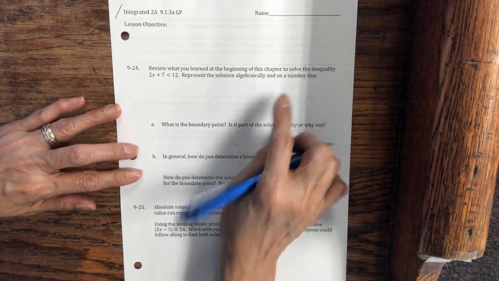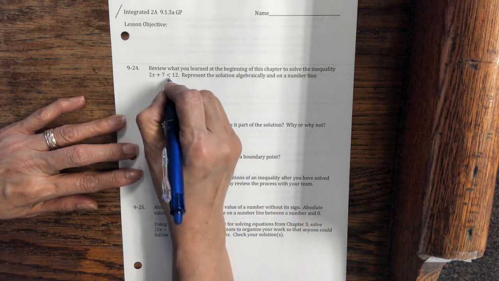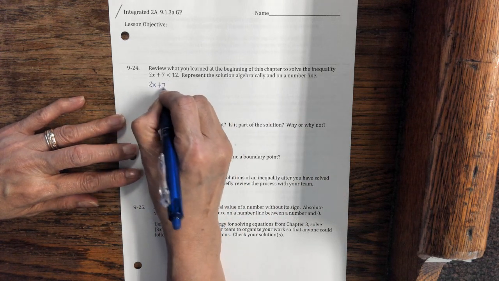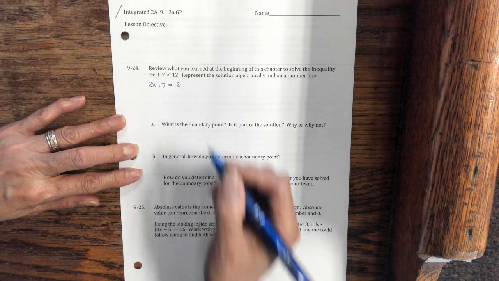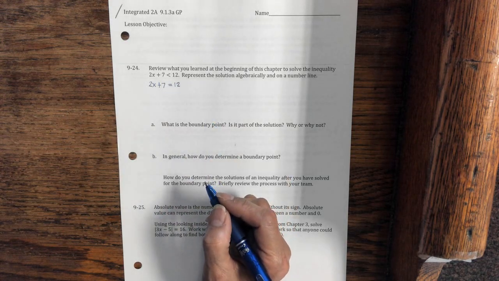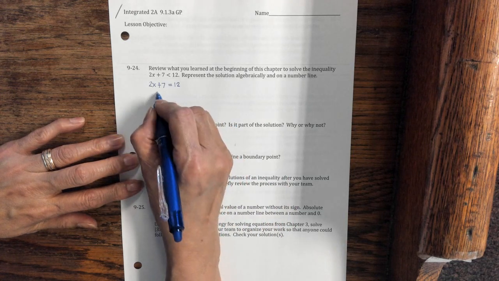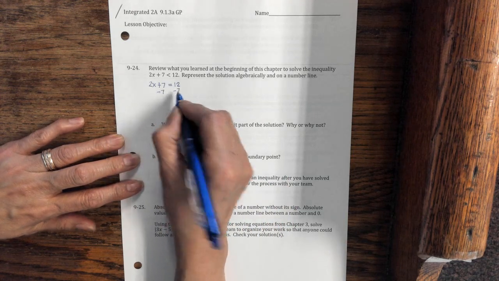The first step we do is to make sure that we write this with an equal sign. So you'll have 2x plus 7 is equal to 12. What we do is transpose positive 7 to the right side, or you subtract 7 on both sides.